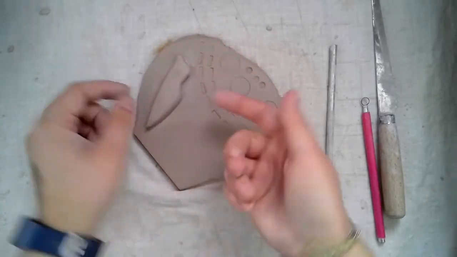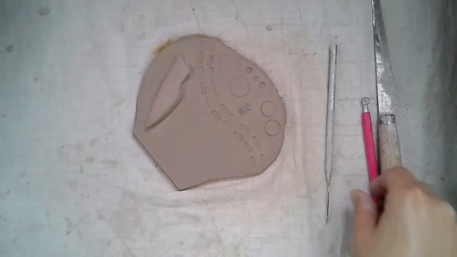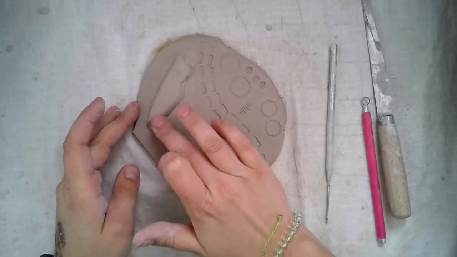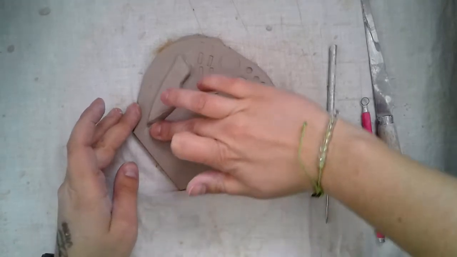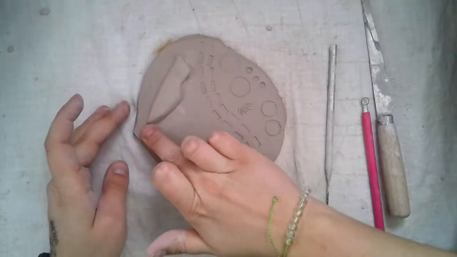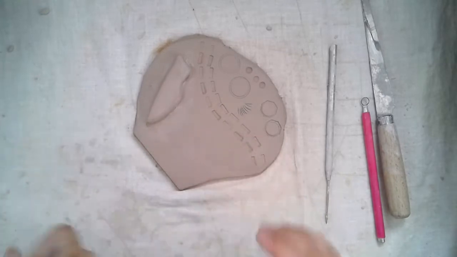If I end up having to roll a really skinny coil to help blend it in, I can. If I want to take one of my tools or even my fingers and actually blend this in, that helps keep it together as well. So additive texture is essentially creating a design by adding clay to your piece.